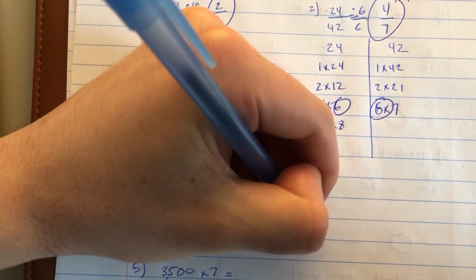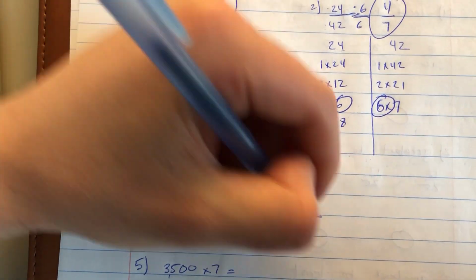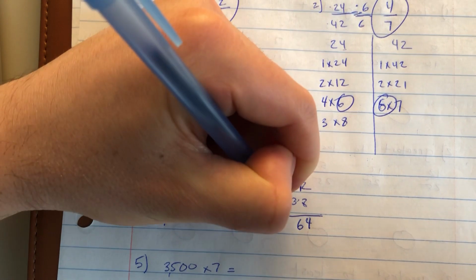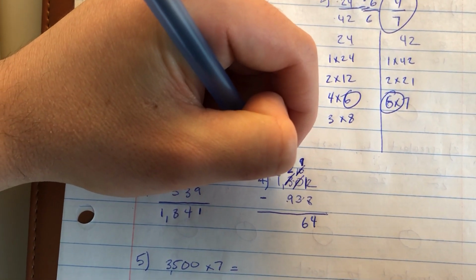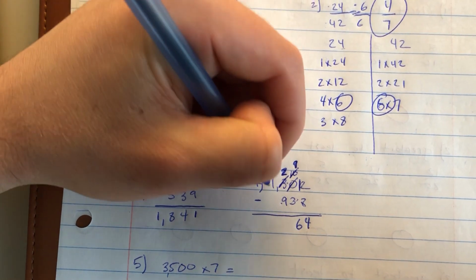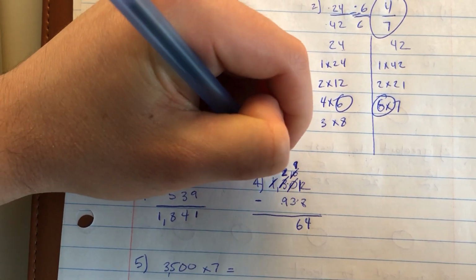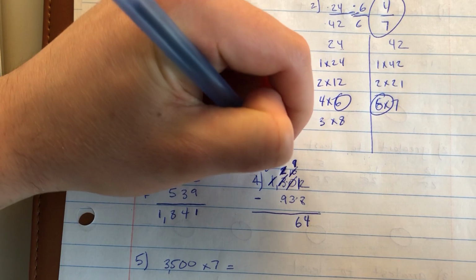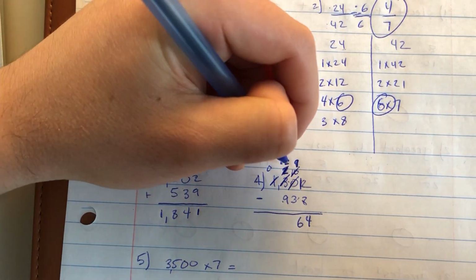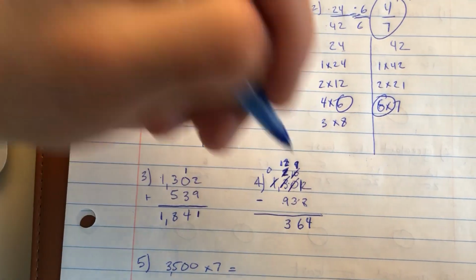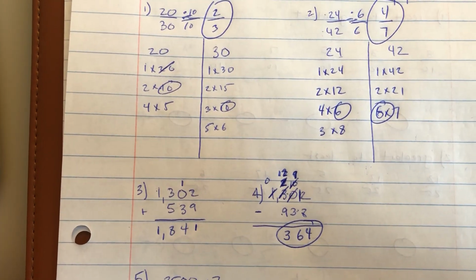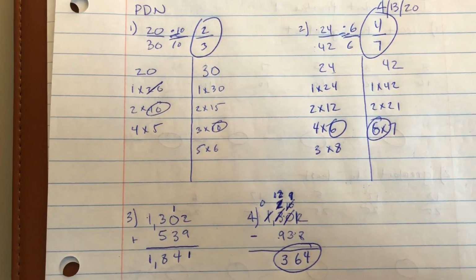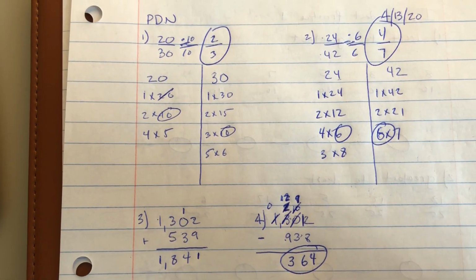12 minus 8 is 4. 9 minus 3 is 6. 2. Also pretty awkward. I'll take this 1,000 away and add that to make 10 hundreds. Now I have 12 hundreds. 12 minus 9 is 3. And I'm left with the difference of 364. We're going to talk some board equals paper right after this.